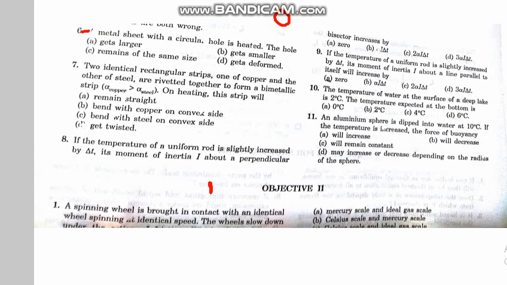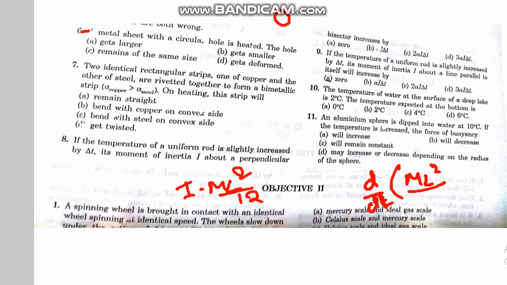So the change in moment of inertia gives you d by dl of ml square by 12, and that gives you the option.